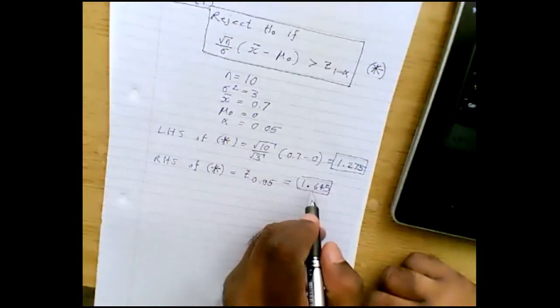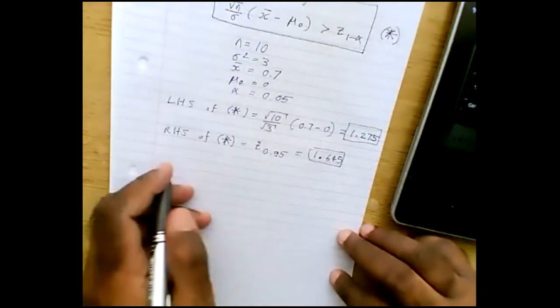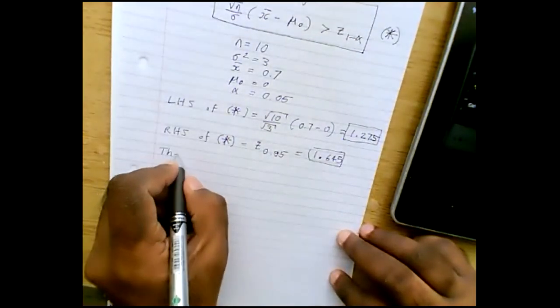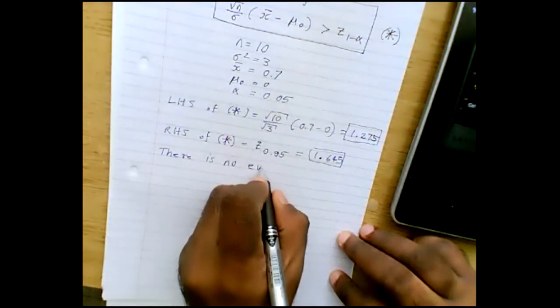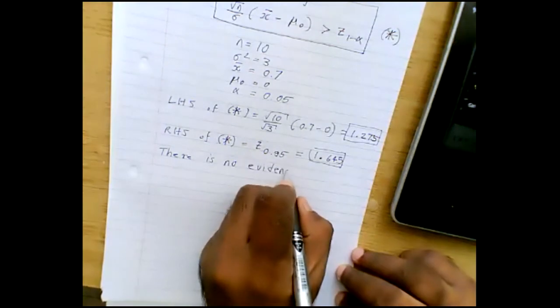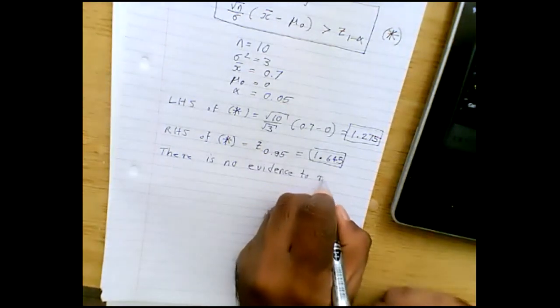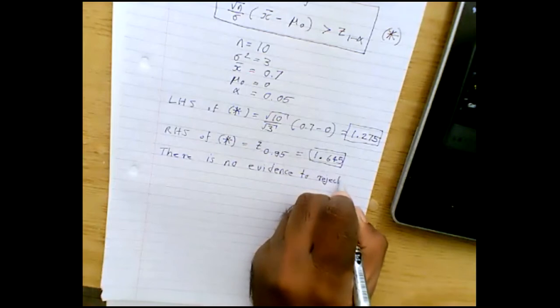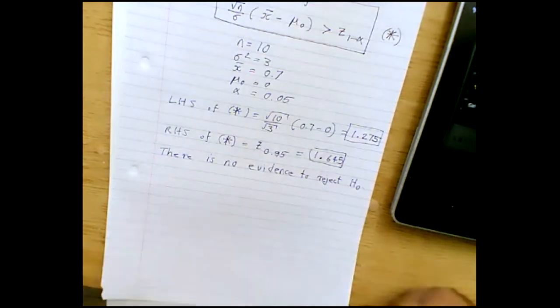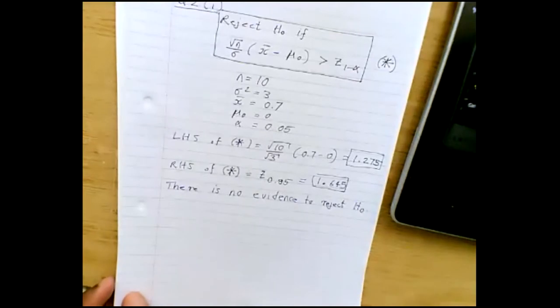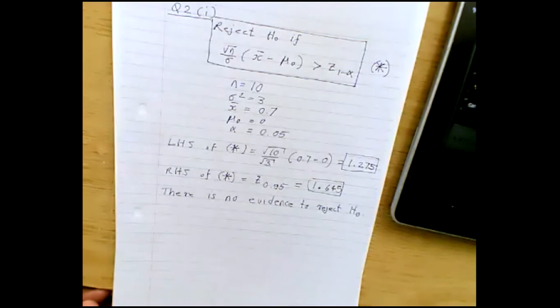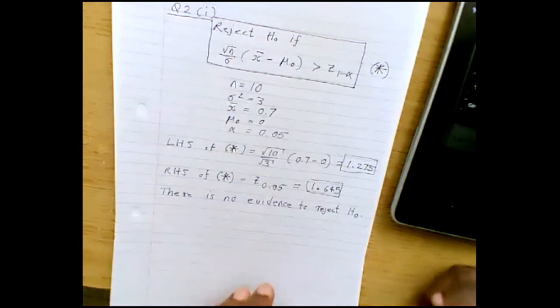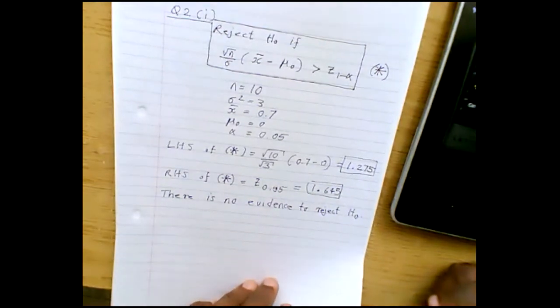Clearly, 1.275 is not greater than 1.645. So the conclusion is that there's no evidence to reject the null hypothesis. All right, guys. Are you okay with this? If you're not okay, let me know, guys. I'm happy to answer all questions you have.